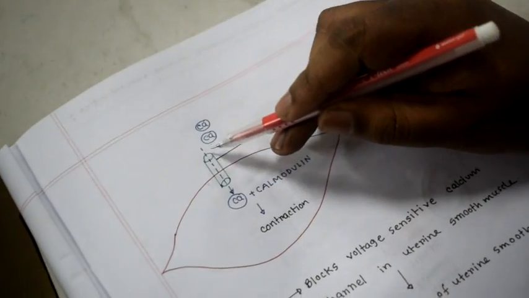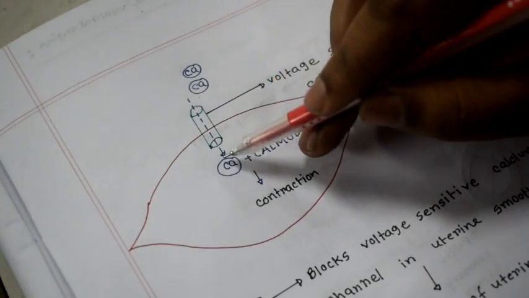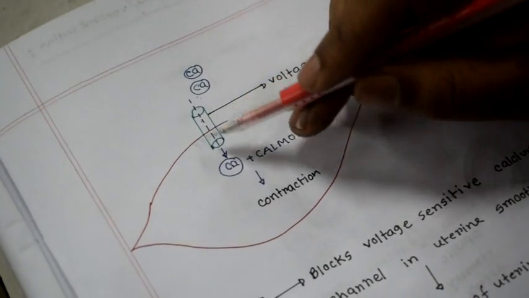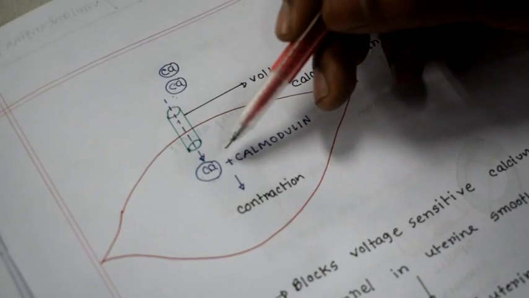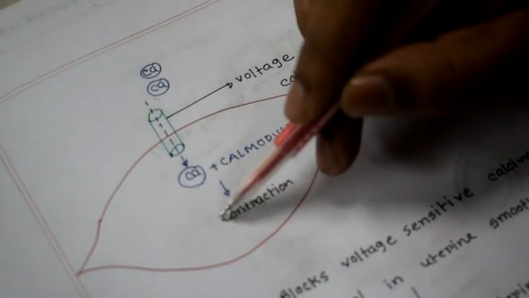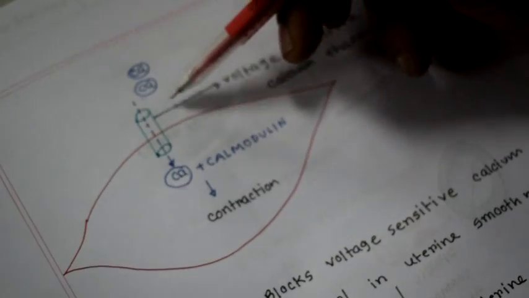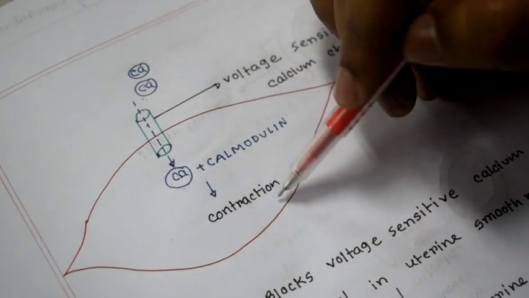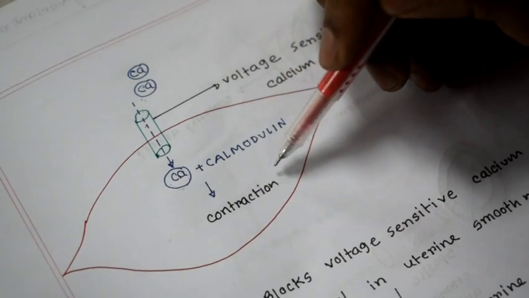When this calcium channel is stimulated, calcium enters from the extracellular fluid into the cell, and when calcium enters from the ECF into the cytosol of uterine smooth muscle, this calcium forms a complex with calmodulin, and this calcium-calmodulin complex causes contraction of uterine smooth muscle. So entry of calcium through the voltage-sensitive L-type calcium channel initiates uterine smooth muscle contraction, and uterine smooth muscle contraction leads to labor.